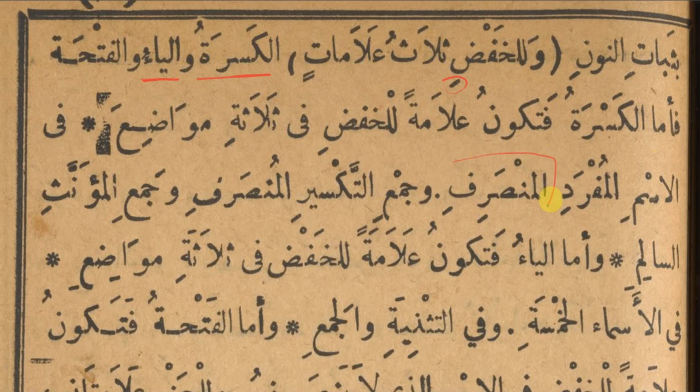المنصرف here means that this singular noun accepts nonation and this e. So that's why they had to use this word here to make that point. وجمع التكسير المنصرف, the broken plural that is منصرف too. This منصرف means it accepts nonation and this e as a mark, if the last letter is not a vowel, it's a consonant. So وجمع المؤنث السالم, and the sound feminine plural. We talked about this last time.